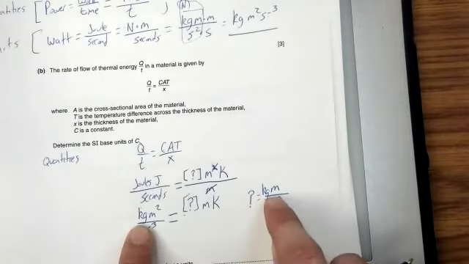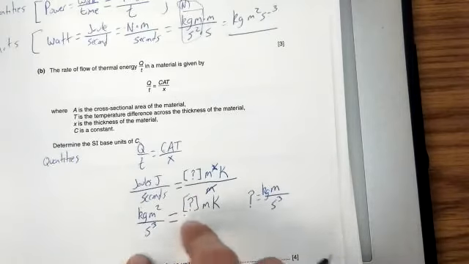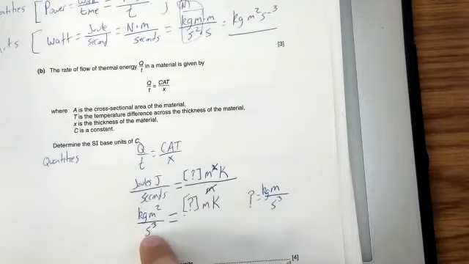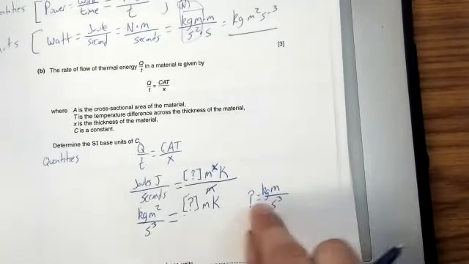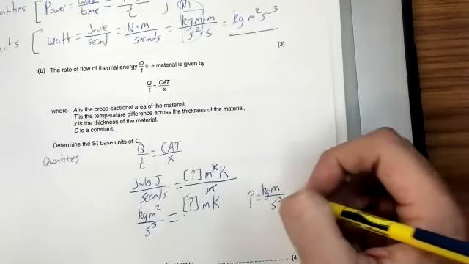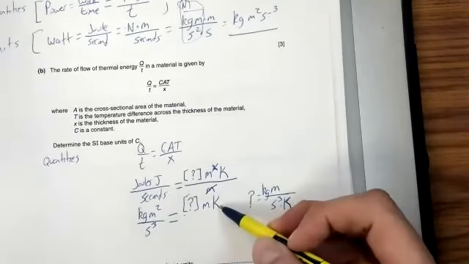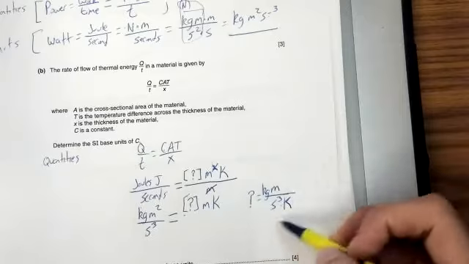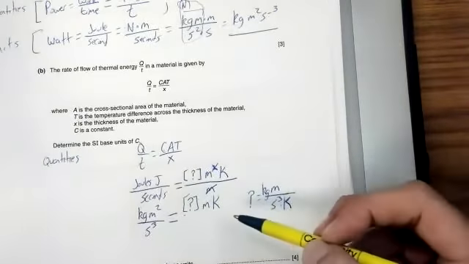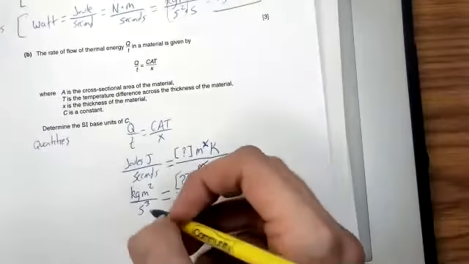If we were to plug this in to here, we would have kilogram meters squared Kelvin per second cubed, and that does not equal kilogram meters squared per second cubed. We need a what? We need a per degree Kelvin, right? A Kelvin in the denominator down here will cancel out the Kelvin on this side. In other words, if we plug in this for question mark for C, then that should give us the correct answer. Let's just substitute and make sure.